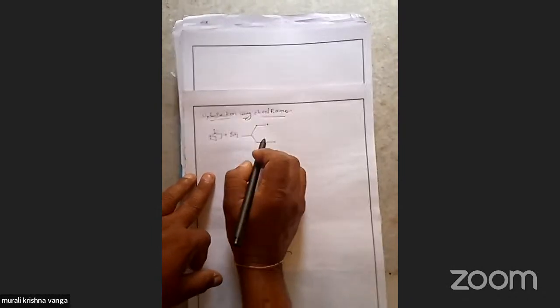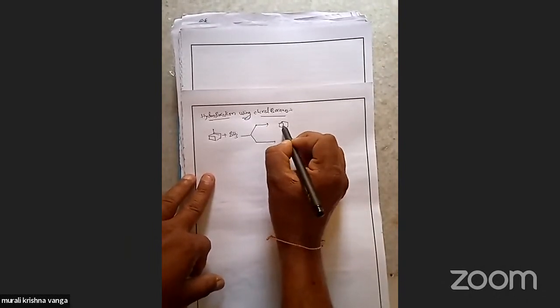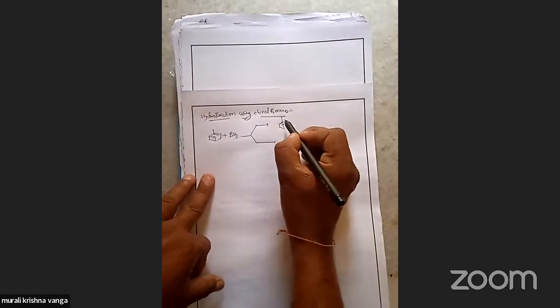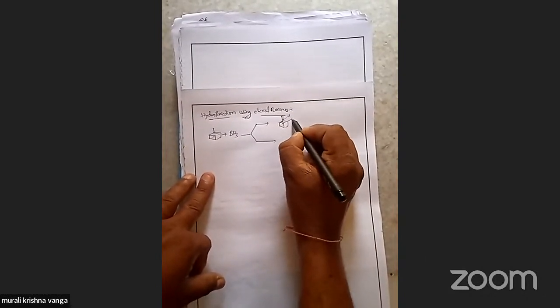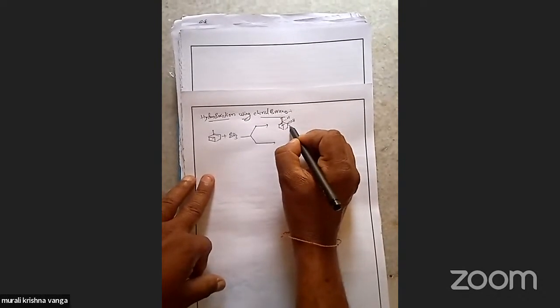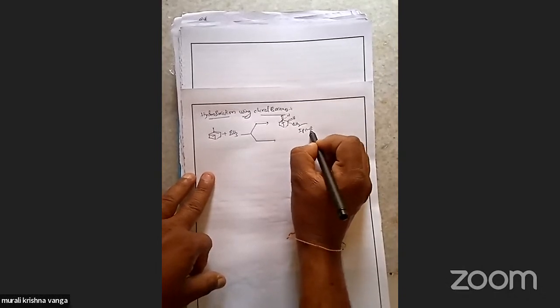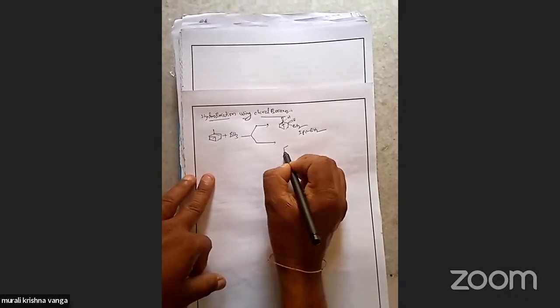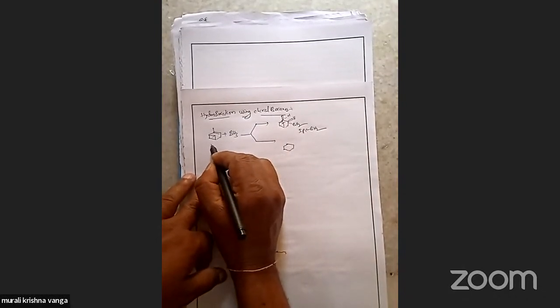The boron attacks the less substituted olefinic carbon, and the hydrogen comes to the front side, with your BH2, this is IPC-BH2. When we take 1 mole of IPC reacting with alpha pinene.